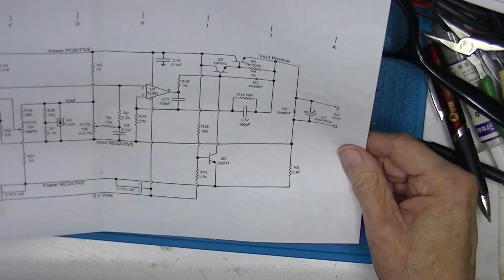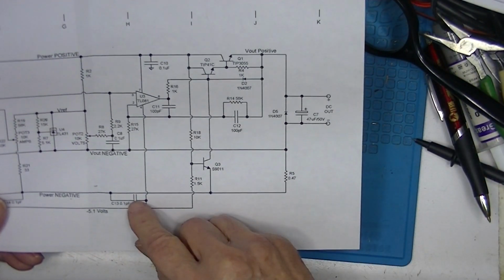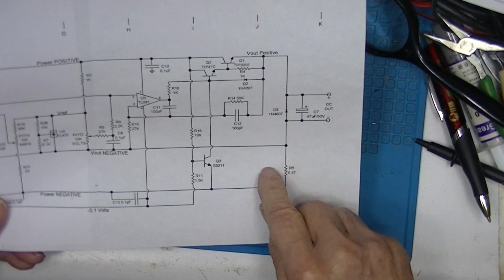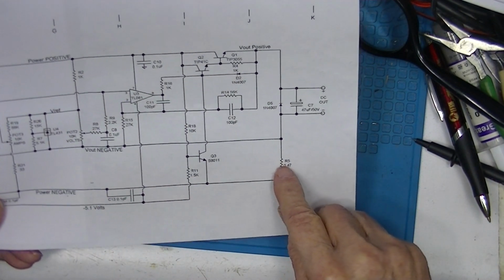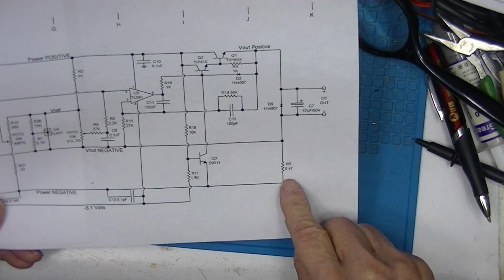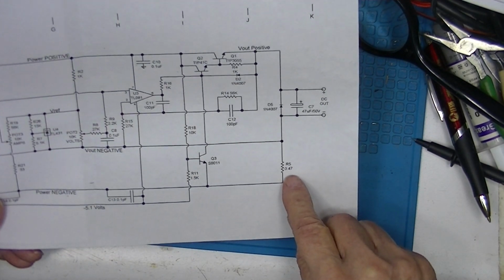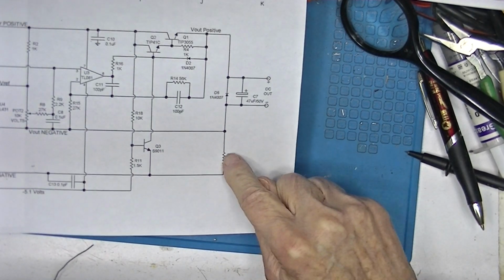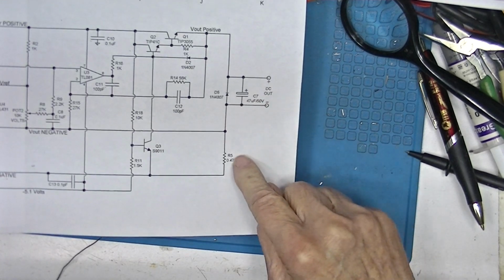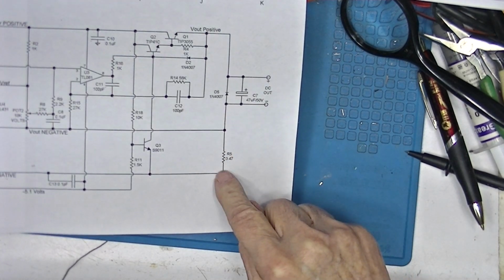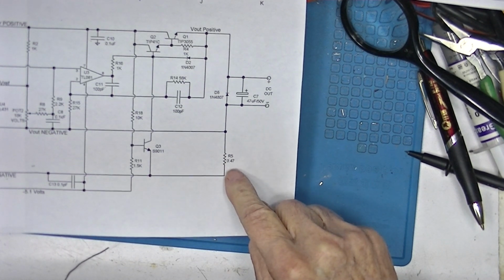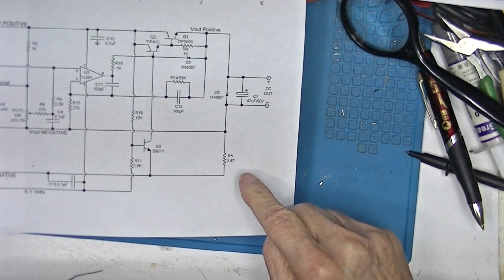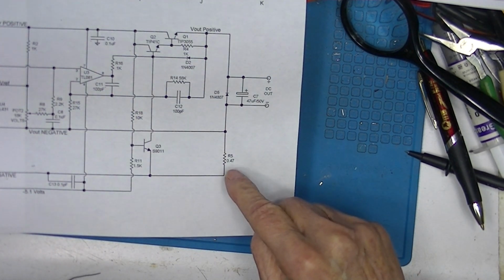The second thing is all of the current that exits this power supply has to come from power negative through R5. R5 is a half ohm, 5 watt resistor. If 5 amps is provided to the output, that creates a 2.5 volt drop across R5. 2.5 volts at 5 amps is 11.5 watts.